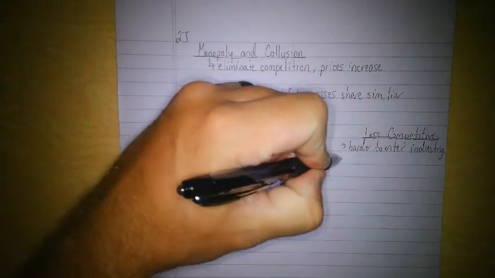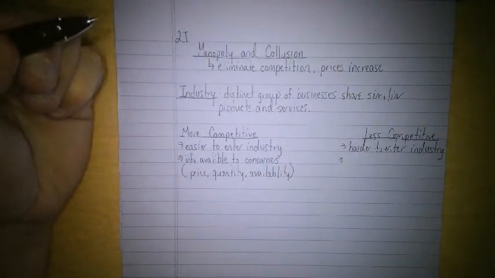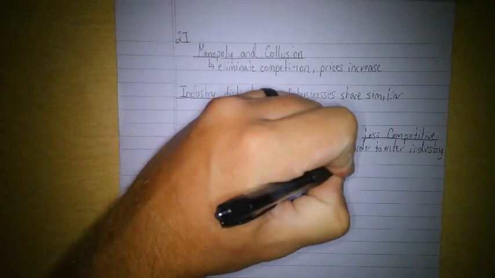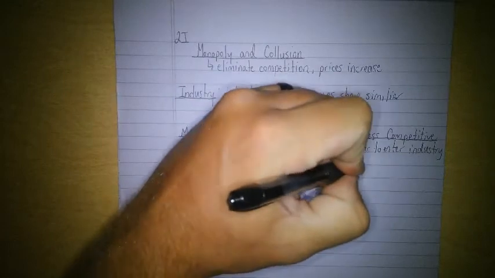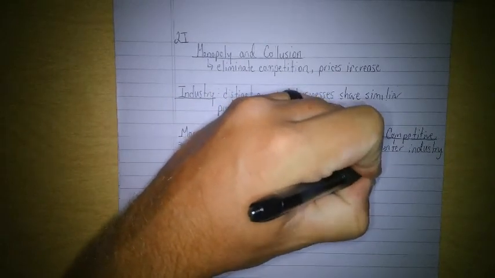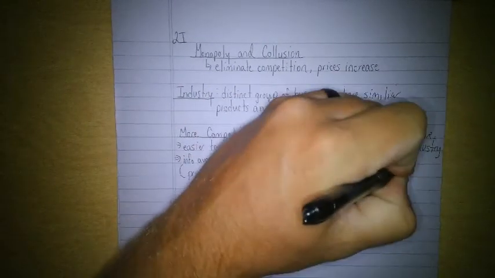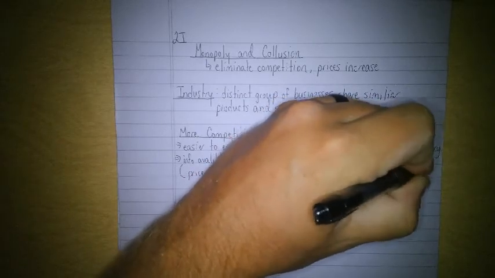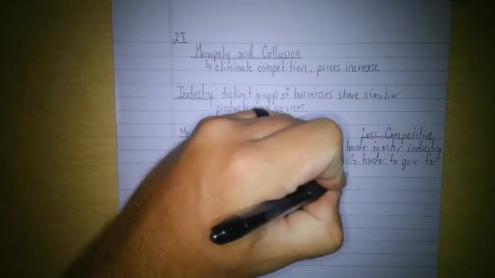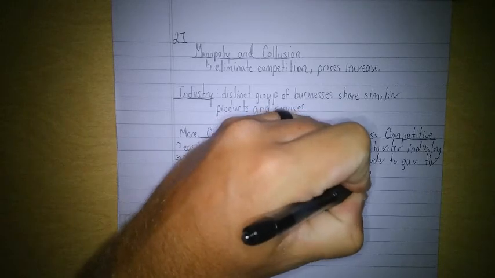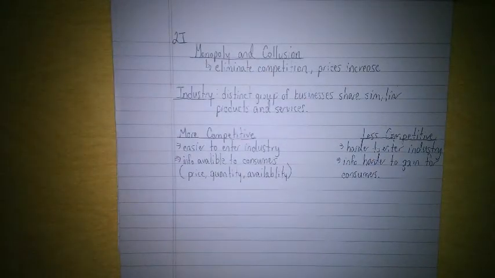In a less competitive market, put down the information is harder to gain. So info is harder to gain for consumers. And it's harder to gain, guys, because there's not as many businesses in it. It's less competitive, okay? Is everybody with me so far? Is this somewhat understandable? Makes sense?